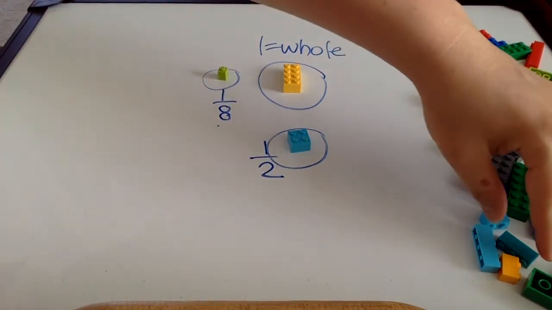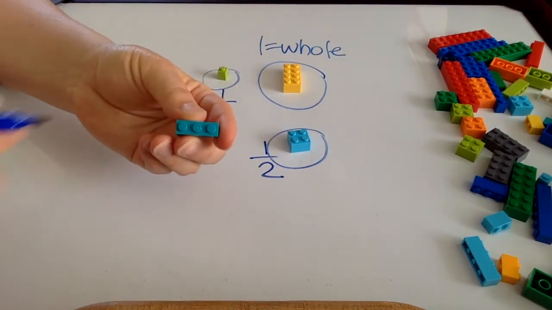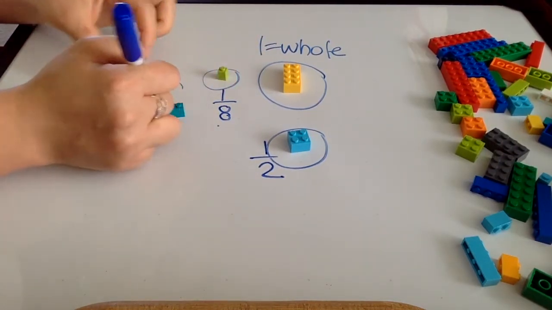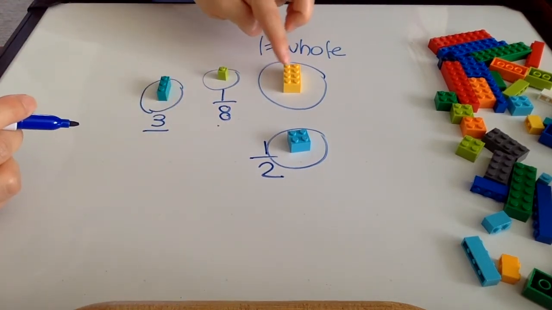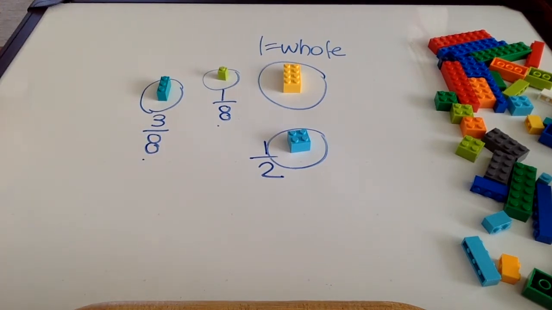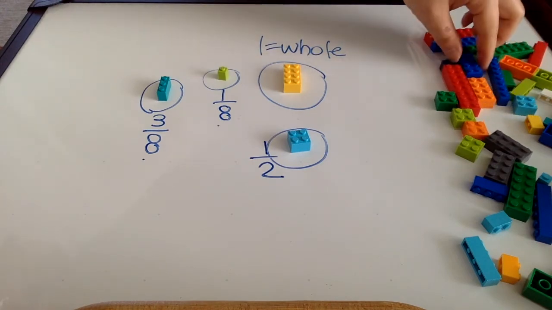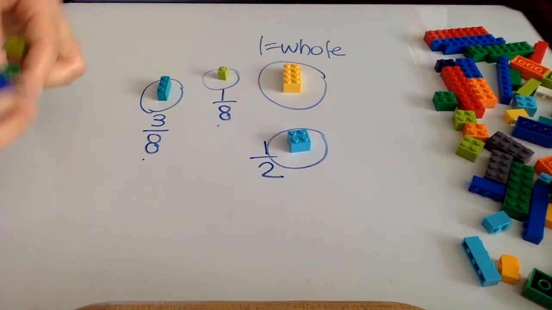What if I had something like this? I have 3 dots. Whoops. I have 3 dots and I have 1, 2, 3, 4, 5, 6, 7, 8. So this is my 3/8. And what else can I do? What if I had something like this? What would that be?